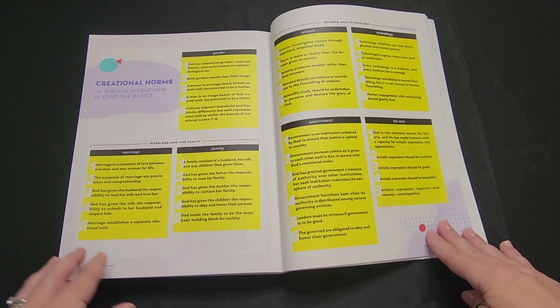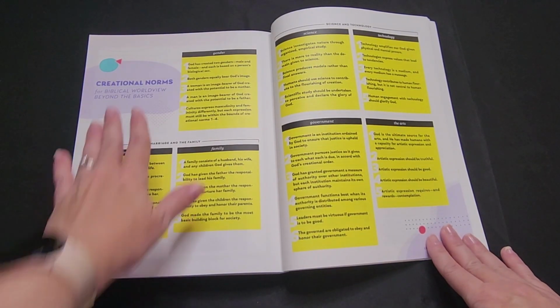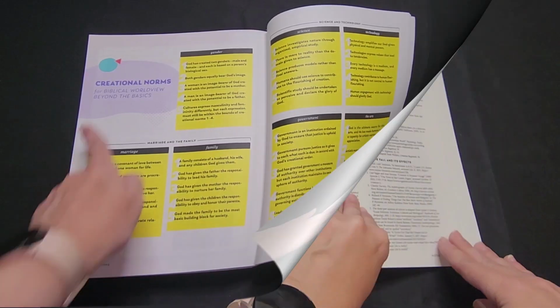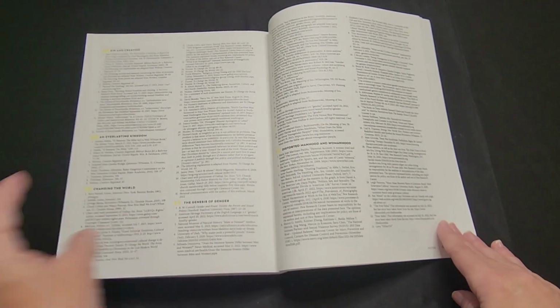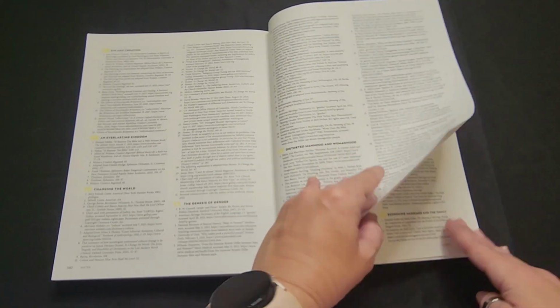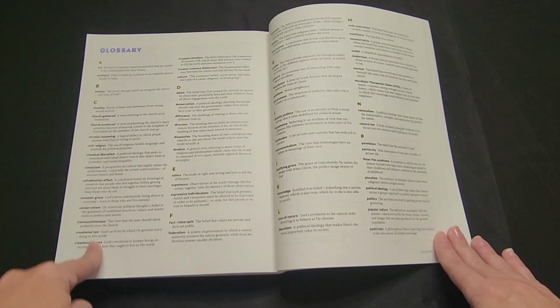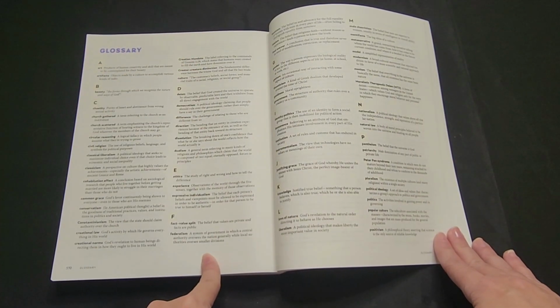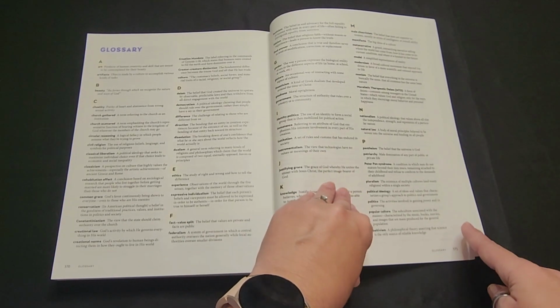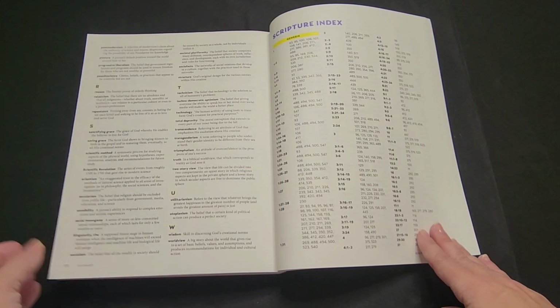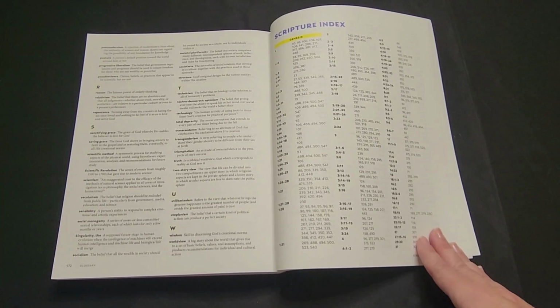At the end of your student edition, you'll see some resources similar to what is included in the Teacher's Edition. Notes or a bibliography of the resources and quotes found throughout this book. Then a glossary of terms used throughout this course. These terms are highlighted in bold print throughout your student textbook and defined in the margin of the lessons as well.